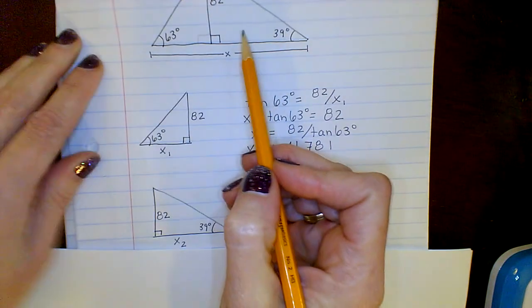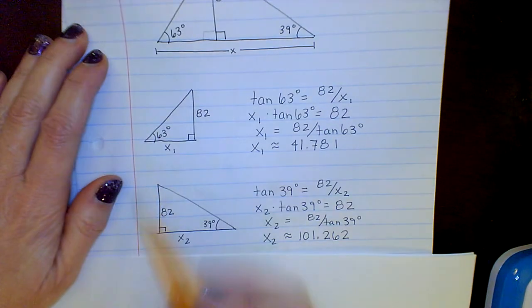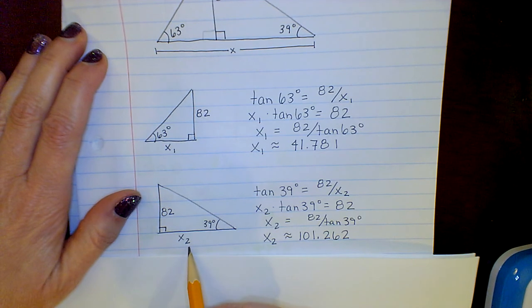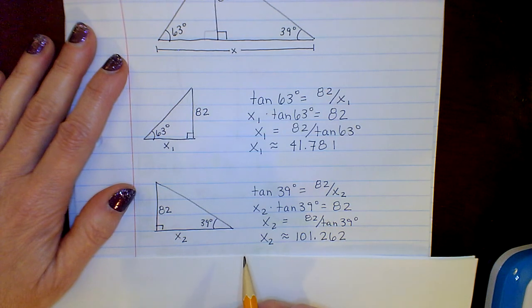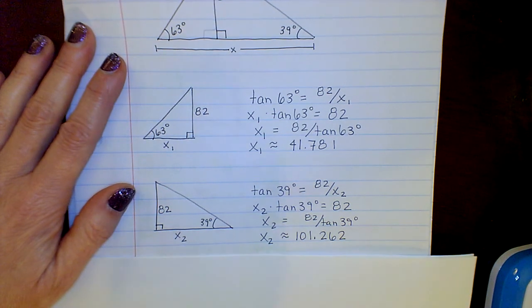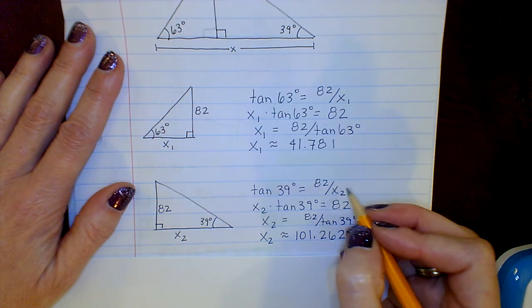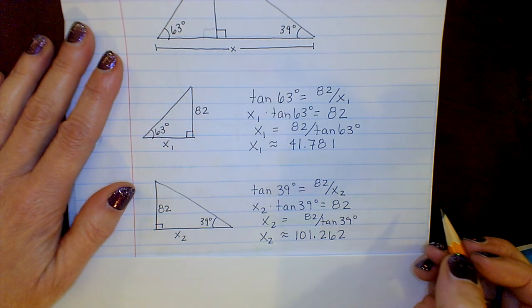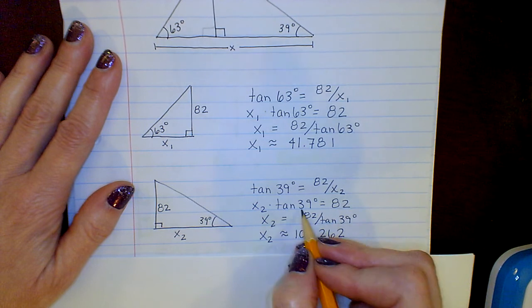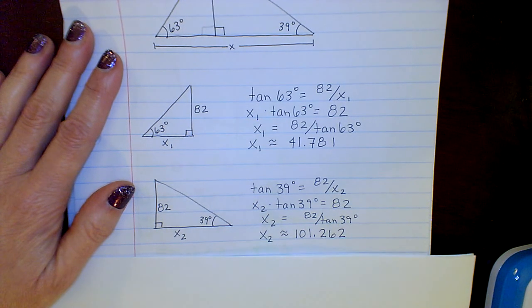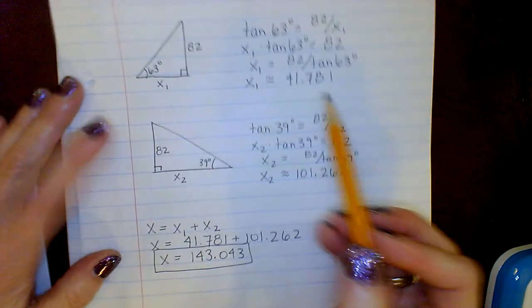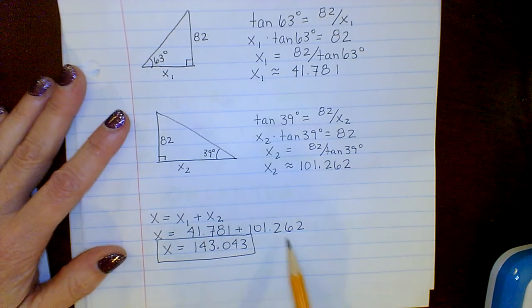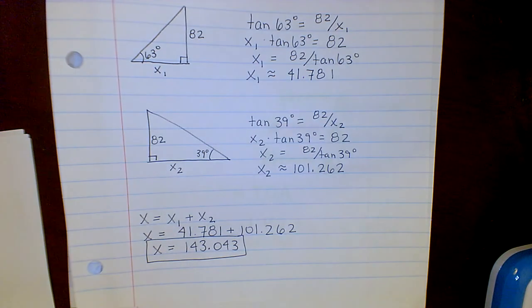The right triangle over here on the right also has a height of 82. The base I called x sub 2, and then that angle over here is 39 degrees. Again, all I'm looking for is this base. So again, I'm using the tangent. The tangent's the opposite over the adjacent. So it's 82 over x sub 2. Multiply both sides by that denominator to clear up the fractions. To solve this, I got to divide both sides by tangent 39, and then just use the calculator. X is going to be the sum of x sub 1 plus x sub 2. So I add those two together to get that total distance there of 143.043.